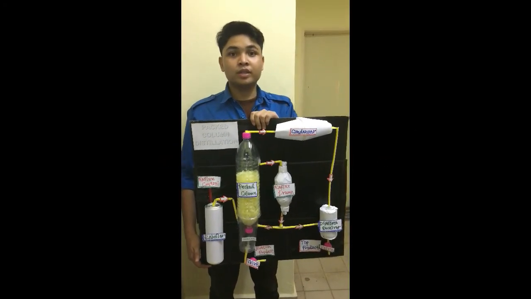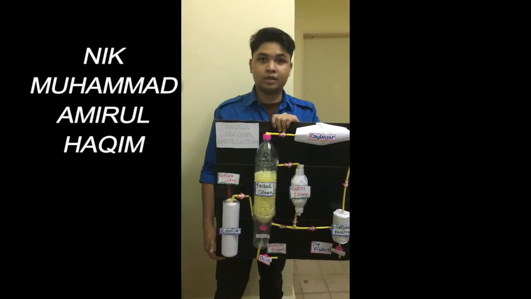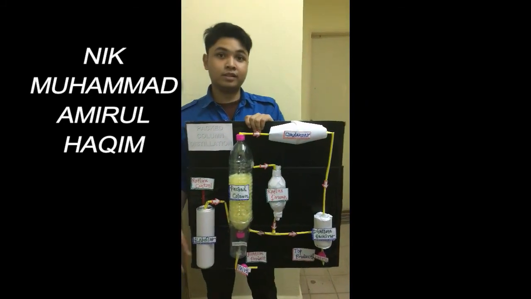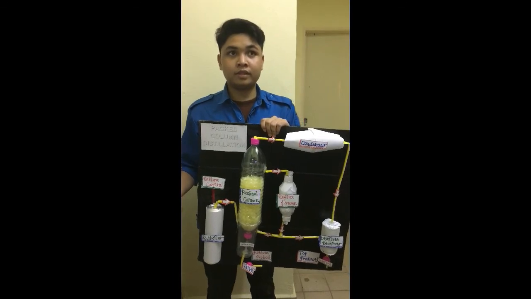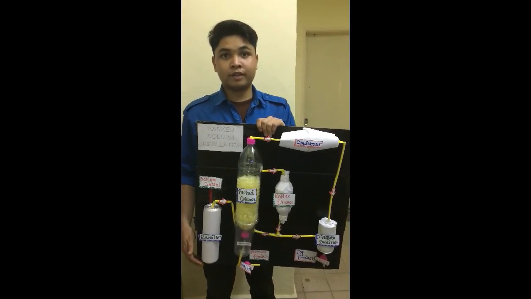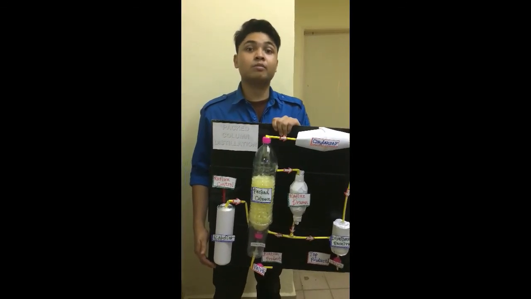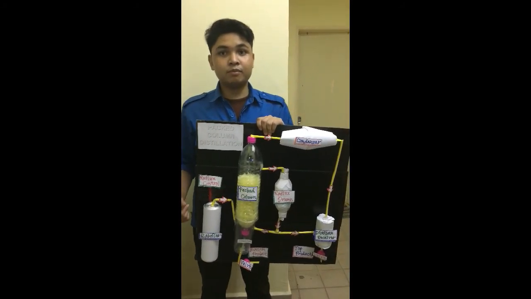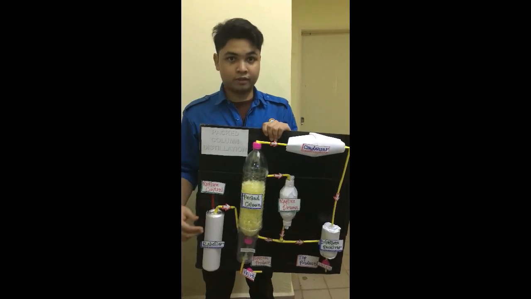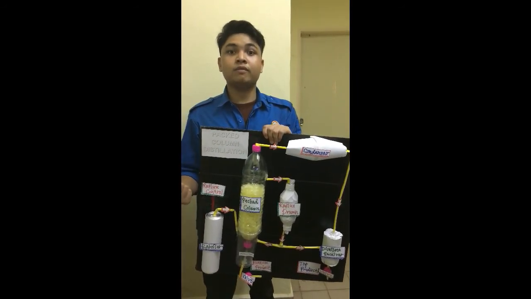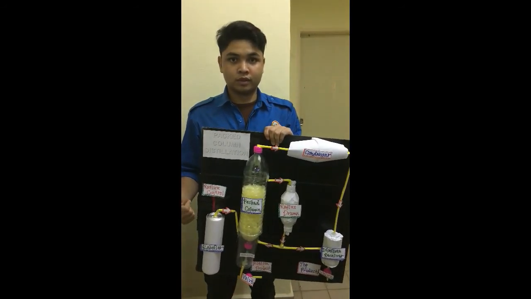Assalamualaikum. Today I will explain about the distillation process. Distillation is a process where a liquid or vapor mixture is separated into its component fractions by the application and removal of heat. The distillation process happens due to two factors, which are the boiling point and the volatility of the components.